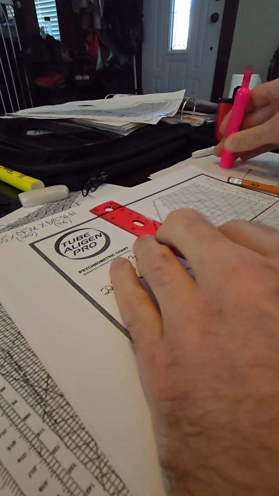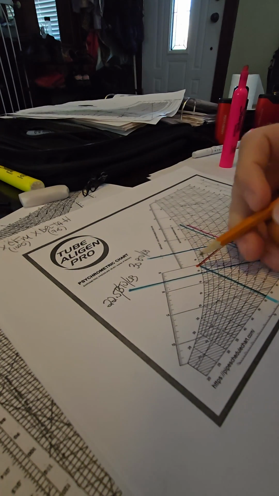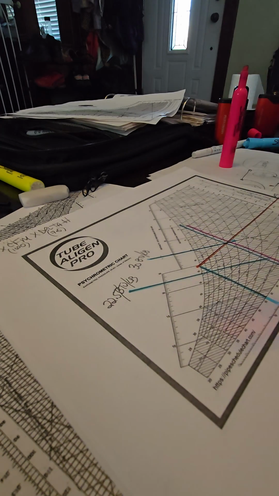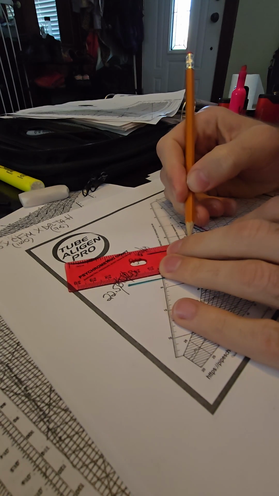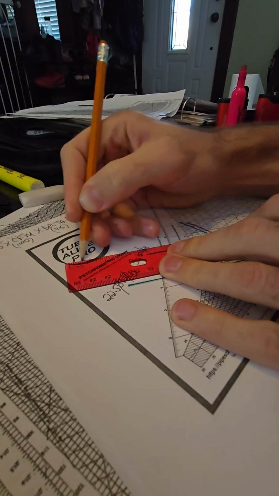Okay, and then a wet bulb of 68. Wet bulbs are always diagonal. 65, 66, 67, 68, right there. We're going to follow that diagonal line and we'll go out a bit.